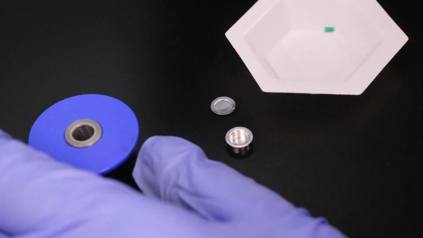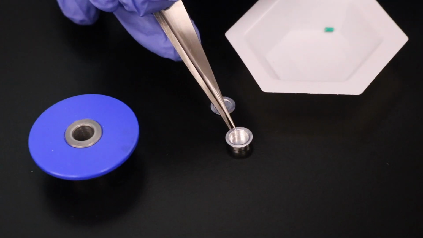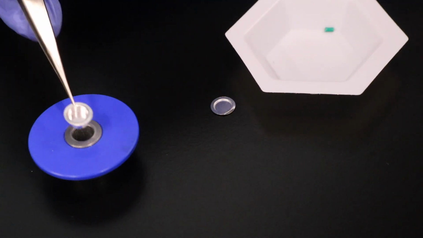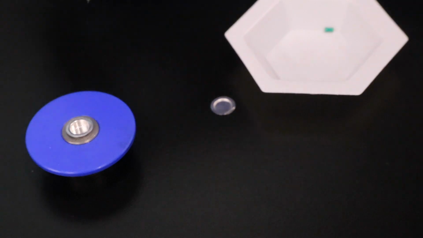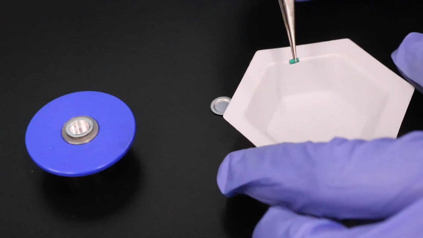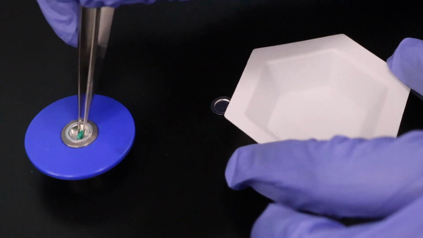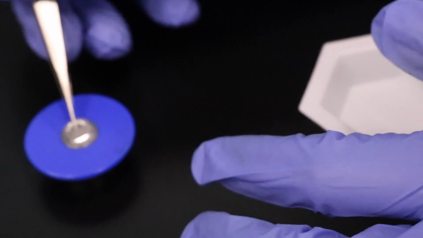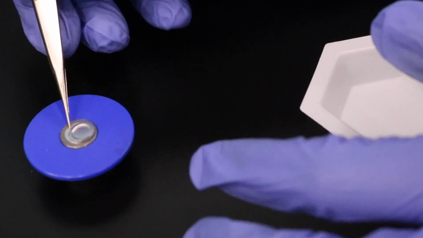Sample preparation is a very critical step to obtain accurate DSC measurements. So in this case, using a tweezer, we place the pan in the blue T0 hermetic lower die, and then we place the sample having approximately less than 10 milligram weight into the pan.